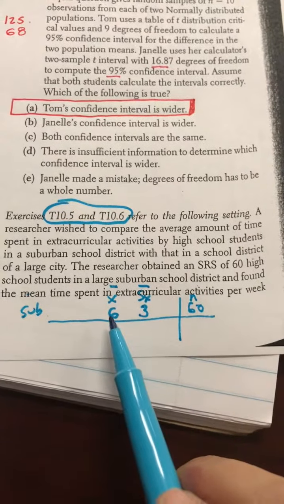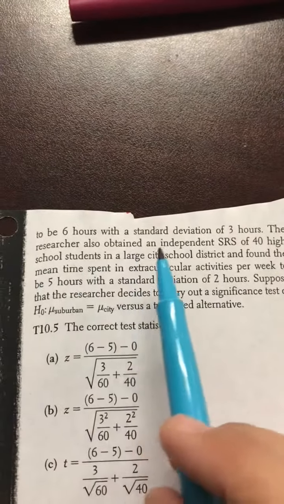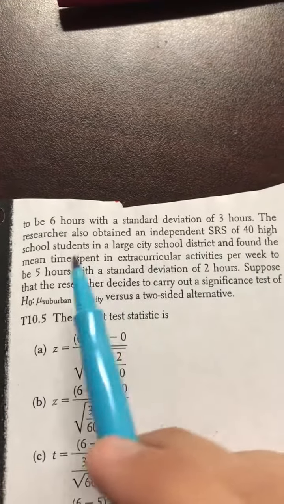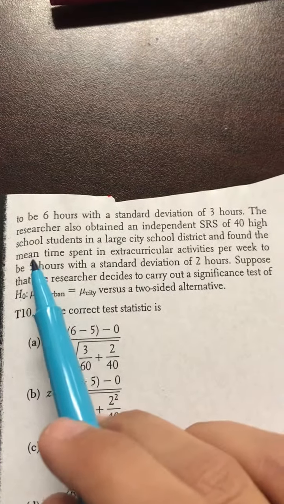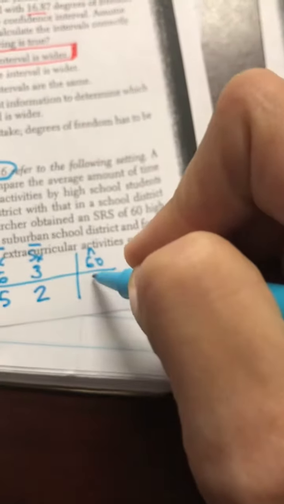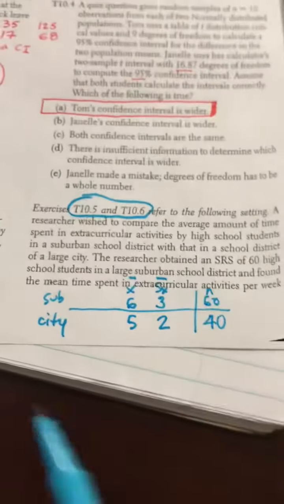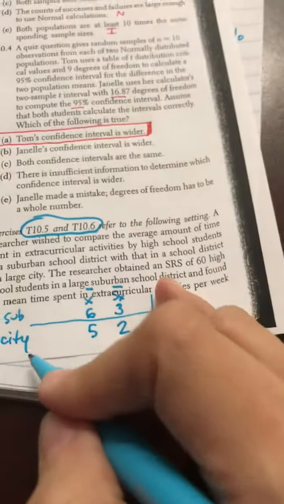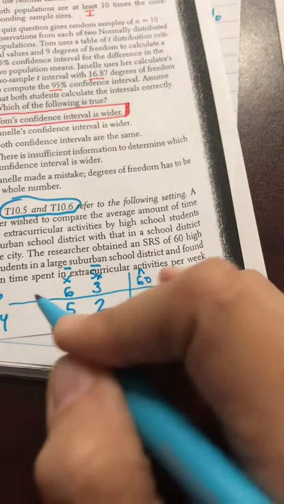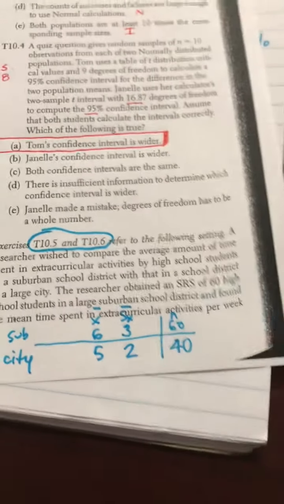Now, they also did an SRS of 40 kids in a city, not a suburb, and found the mean to be 5 and the standard deviation of 2. And they talked to 40. Okay. So there's our information, and we want to find the difference, if there is a difference between the two.